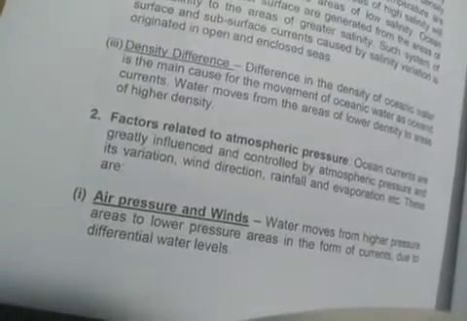These are, first, air pressure and winds. Water moves from high pressure areas to lower pressure areas in the form of currents due to differential water levels. Second, water level, rainfall and evaporation.